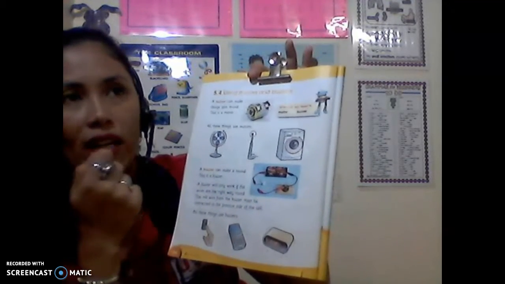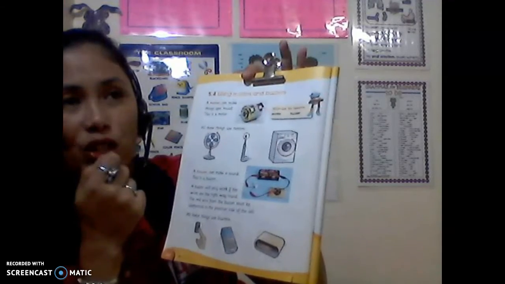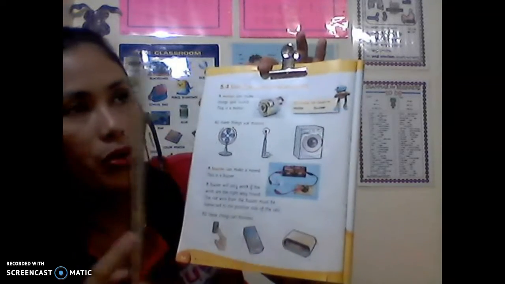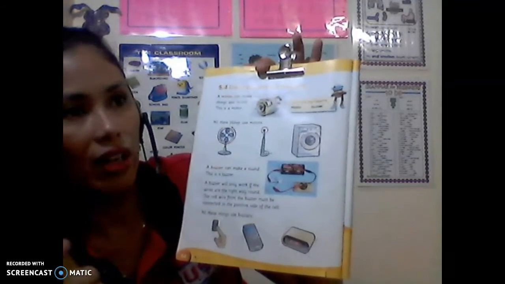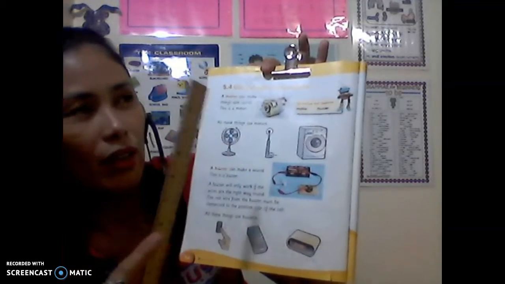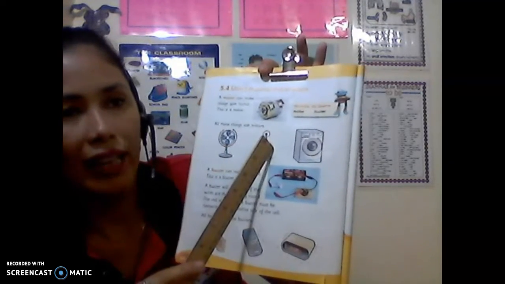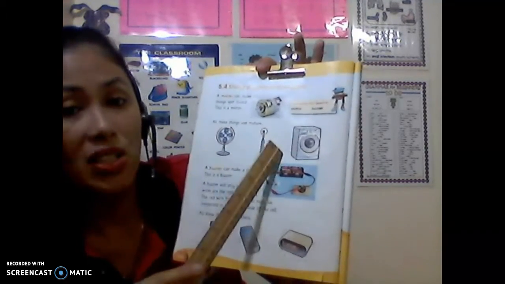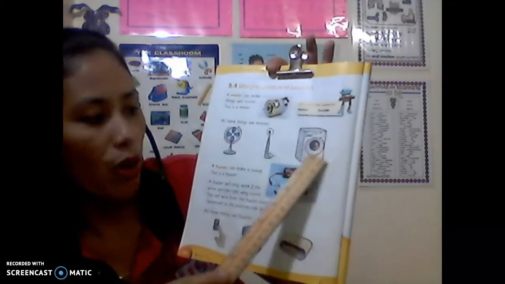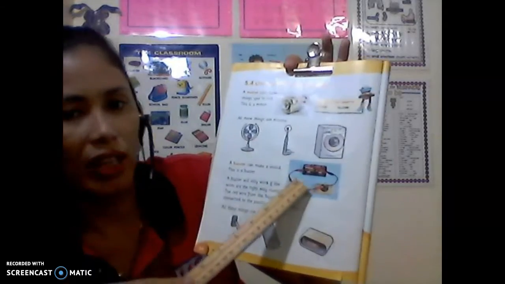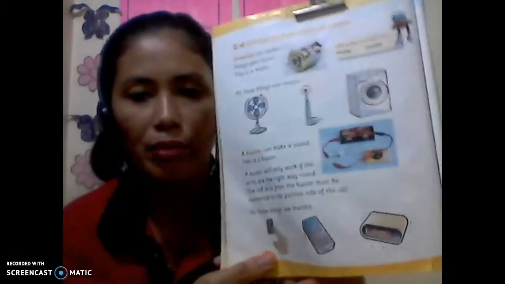You know those electric toothbrushes. And this one is a washing machine. And we also have another example. We have the blender and the mixer. They use motors. Here a buzzer can make a sound, like you know the sound of the bee, buzz, buzz, like that.